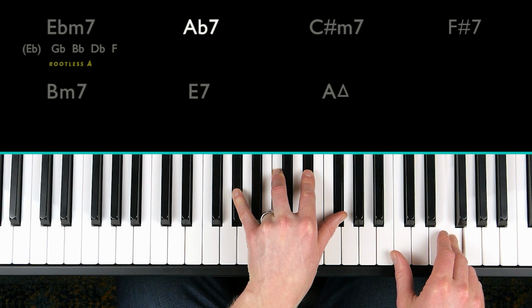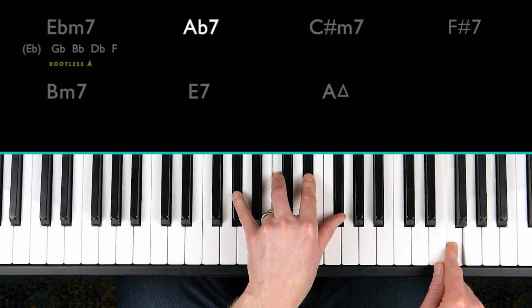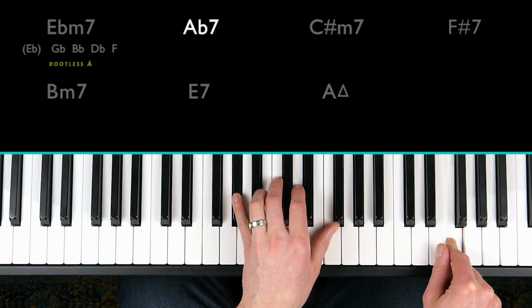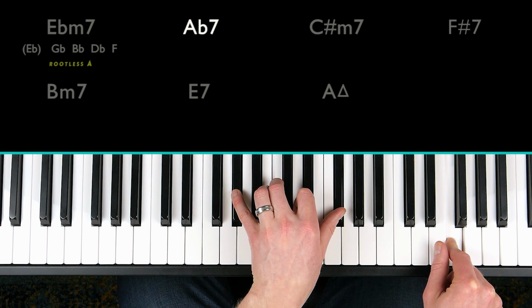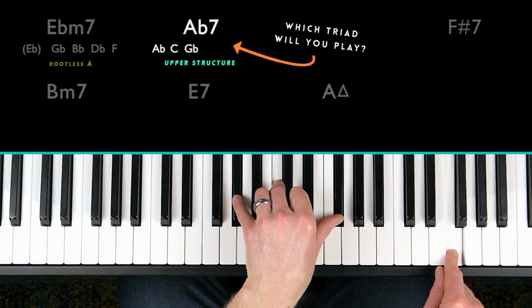The next chord is A flat dominant 7. The melody note is F, so F is the 13th or the 6th. So let's use an upper structure voicing here. Root, major 3rd, minor 7th in the left hand. And which upper structure shall we use?